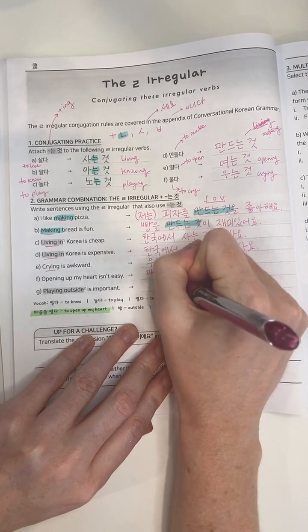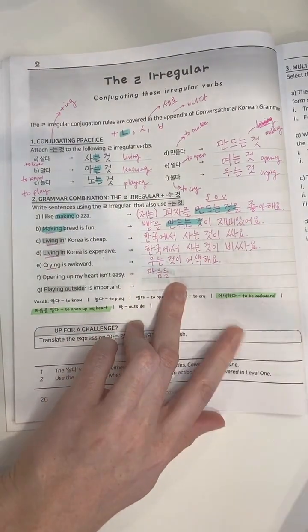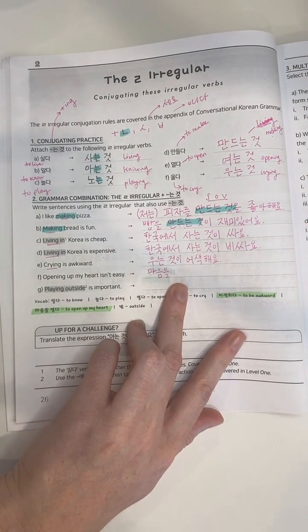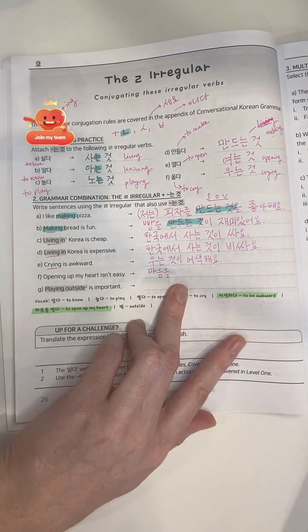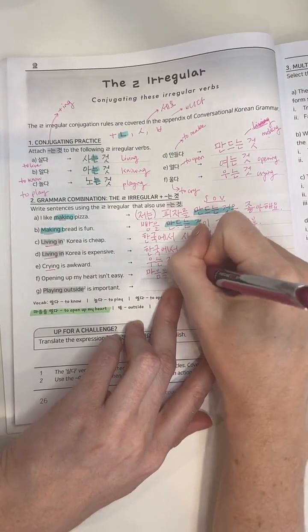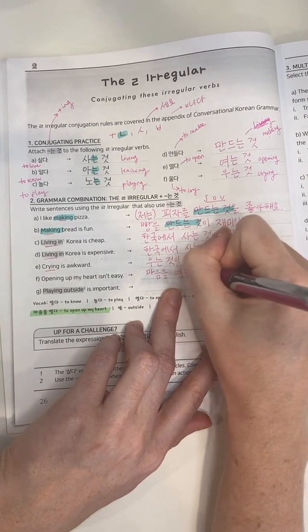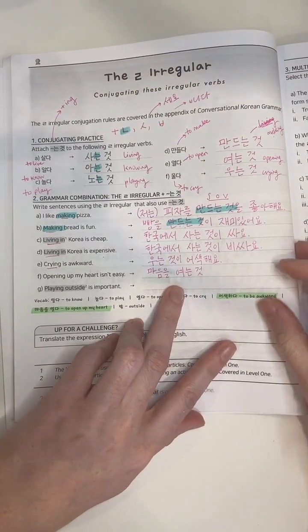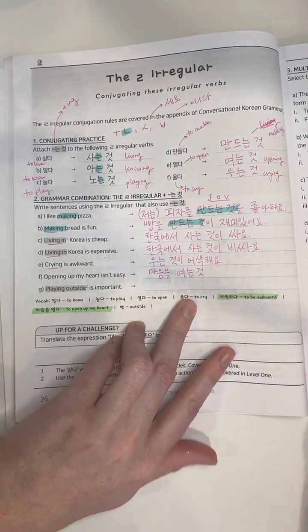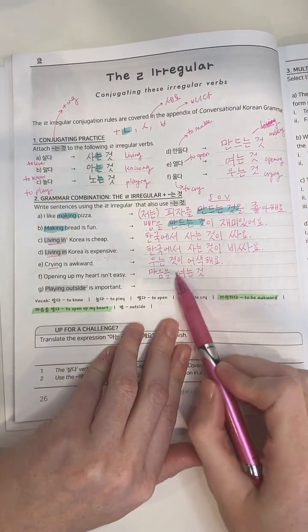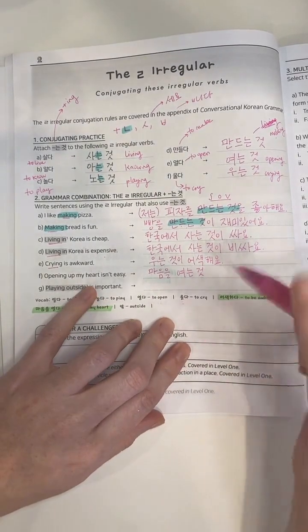마음을 열다, right? This is an irregular verb. We need to say opening up my heart. We need to add 는 것, so it becomes 여는 것. That is opening. Oh, thank you for the hearts. I appreciate you. 마음을 여는 것.